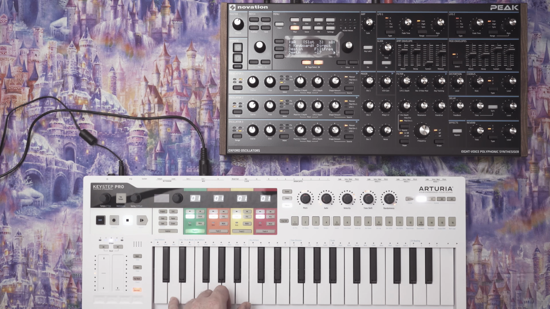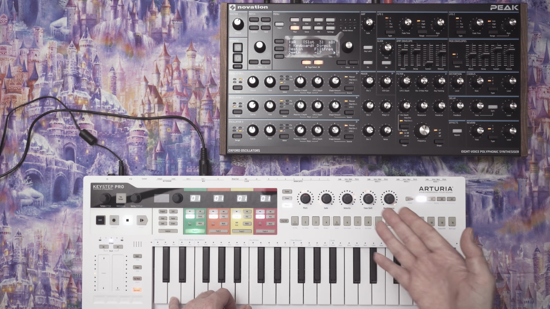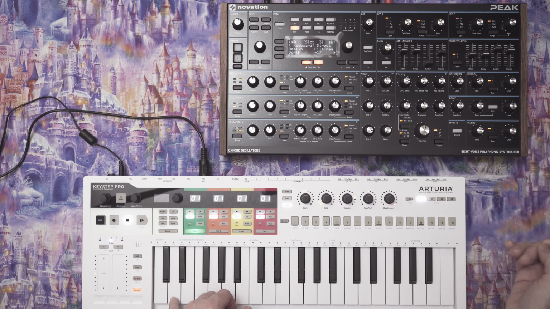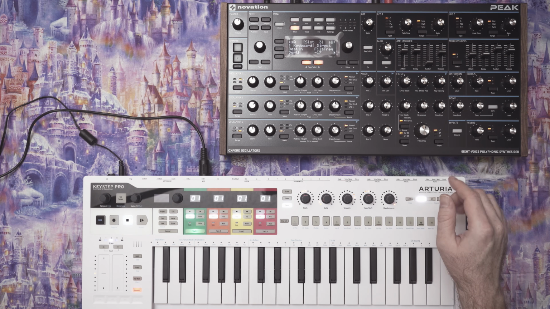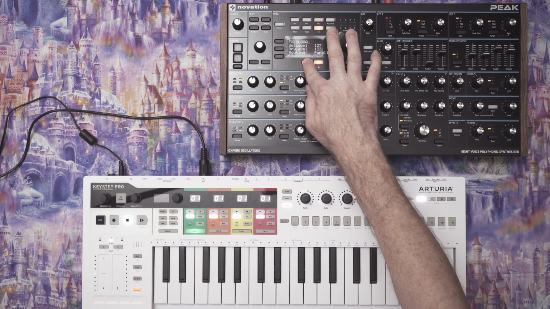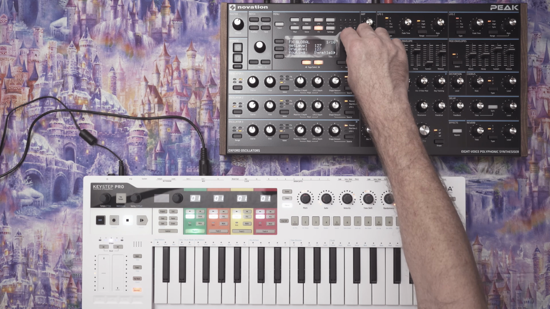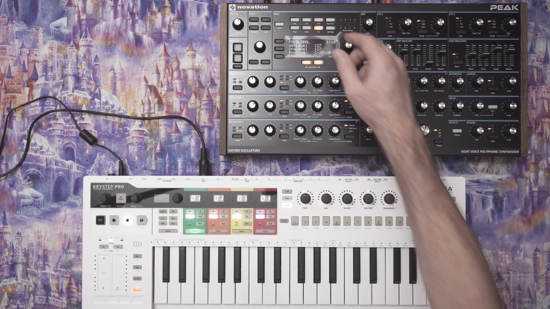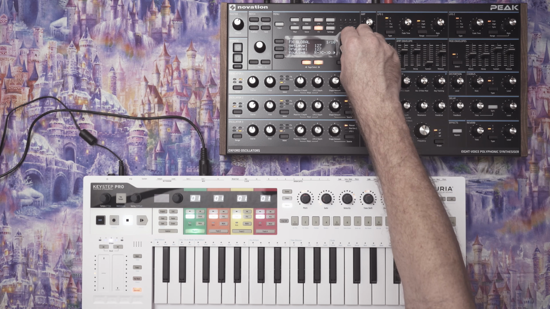Obviously, that sounds really nice, but there's no stereo spread to it, because we're not using any of the effects or the stereo divergence in the synth itself, and we don't have reverb and delay. So let's go ahead and do that. Let's go to the effects section, and we want to go to the first page of the effects section. We want to change this to basically serial routing.